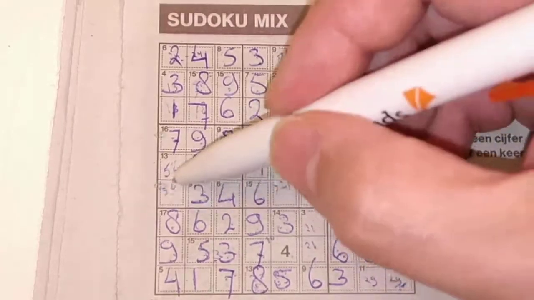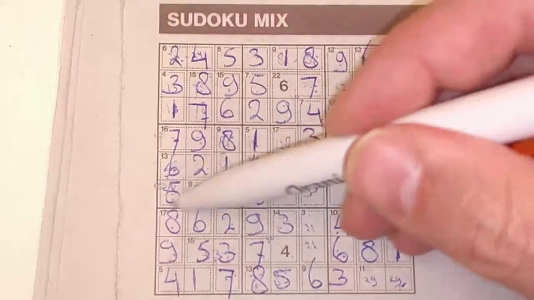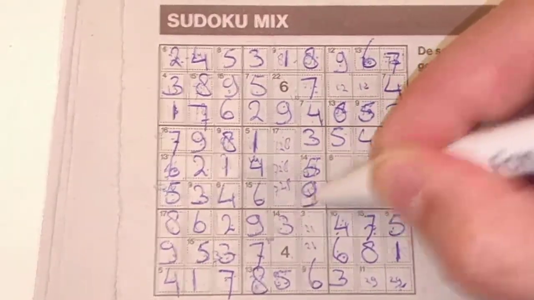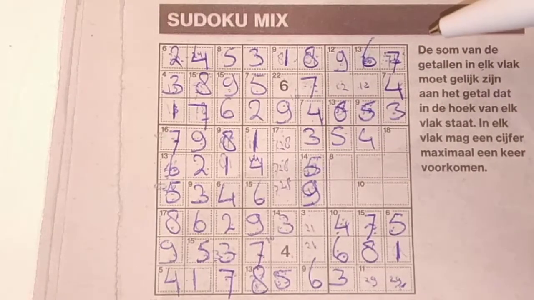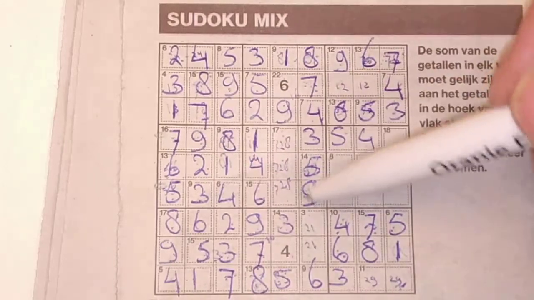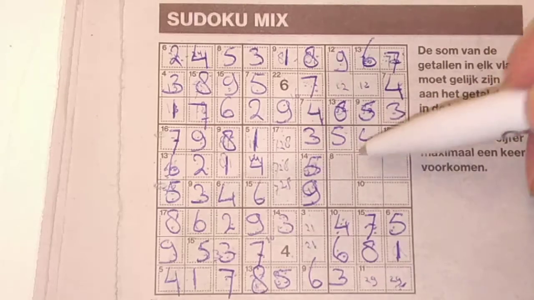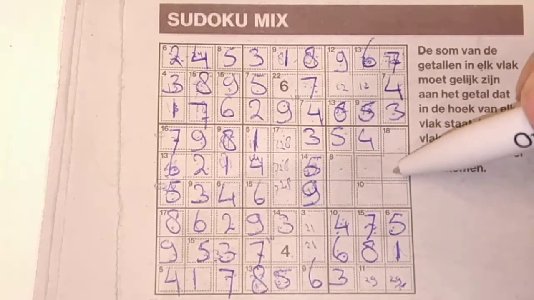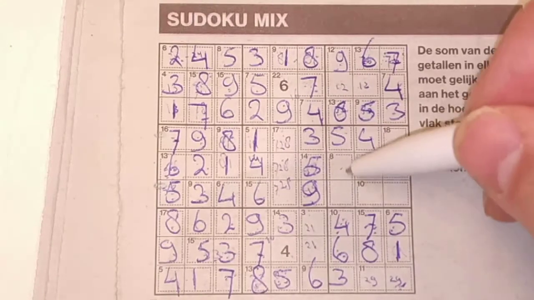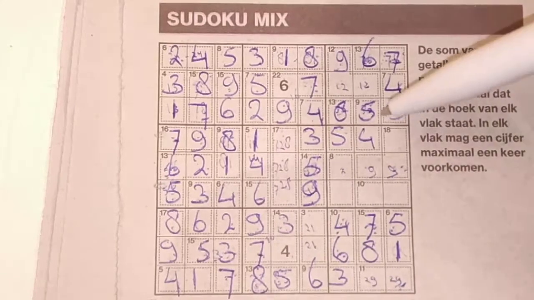We have a 6 here, so no 6 there. 6 should be here, and the 5 goes there. We have a 5 here, so no 5 there. 5 should be here. The 9 goes there. The 9 should be, 9 in this row, 9 in that row. So in the row between, the only 3 places for the 9 should be here, here, or there. Here we have a 9, so it cannot be a 9. 9 should be here, those two boxes.